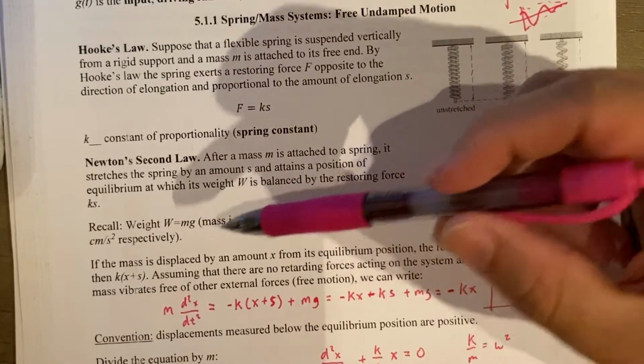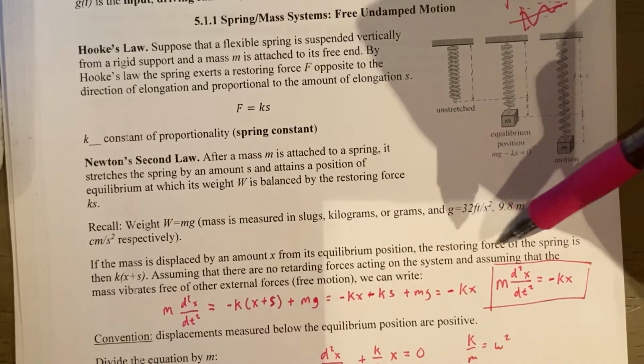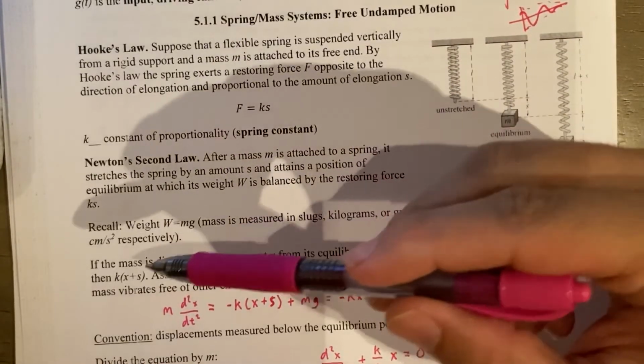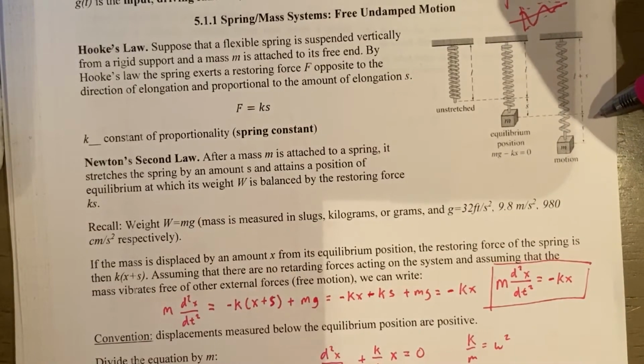So if the mass is displaced by an amount x from its equilibrium position, the restoring force of the spring is then k times s plus x, where x represents the amount that we're displacing from the equilibrium position.